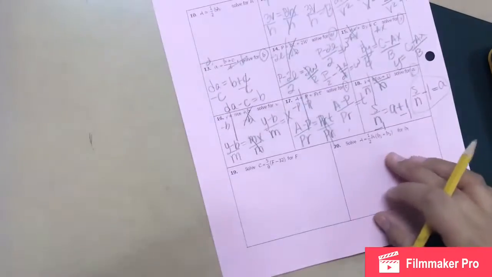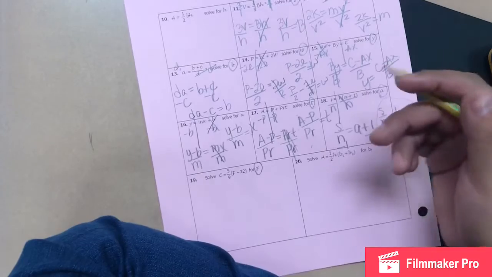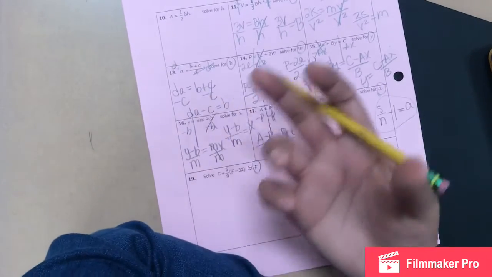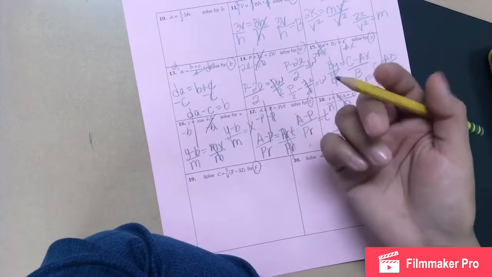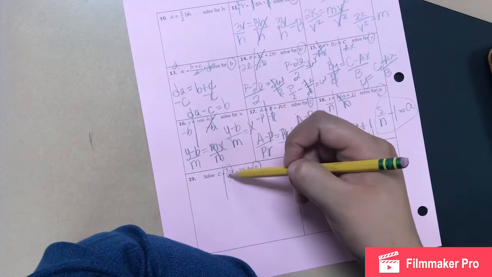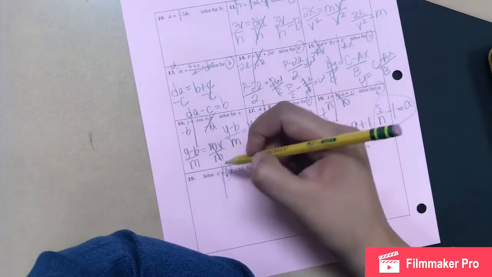Only two more. If I look at number 19, they want me to solve for f. This kind of goes with number 18. I cannot add 32 until I get rid of the parentheses and the multiplication outside the parentheses. So how do I get rid of this fraction? Remember, I would normally divide by 5/9, but dividing by a fraction is the same thing as flipping it and multiplying.